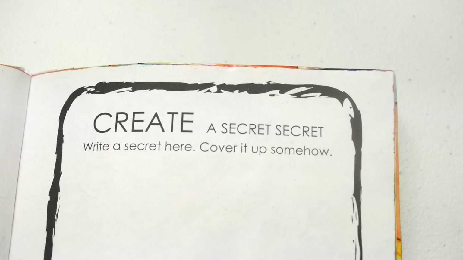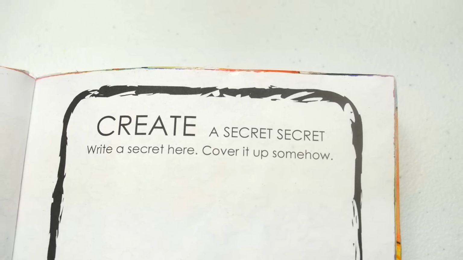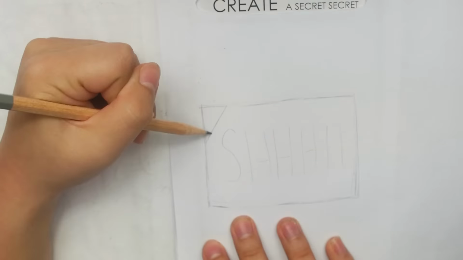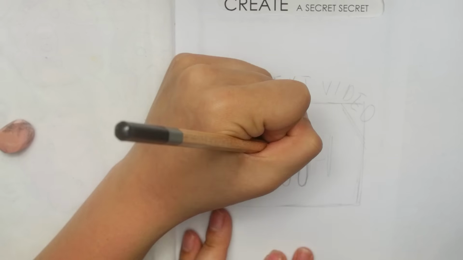Okay, so next we have create a secret. Write a secret here, cover it up somehow. Okay, so I'm gonna start with a separate piece of paper because I'm gonna create a secret door to hide my secret, and the secret is my next video.